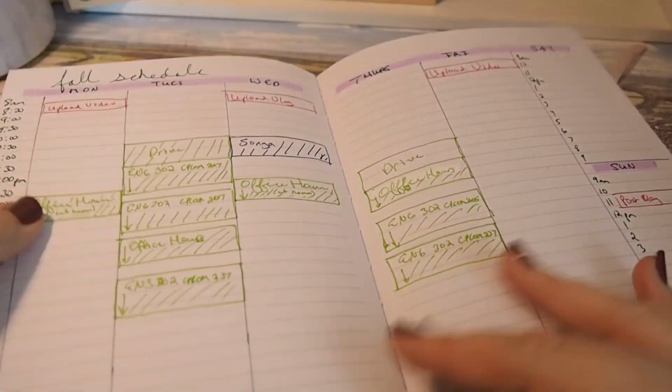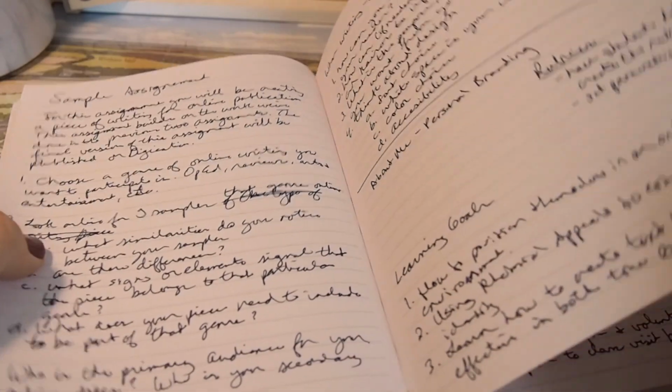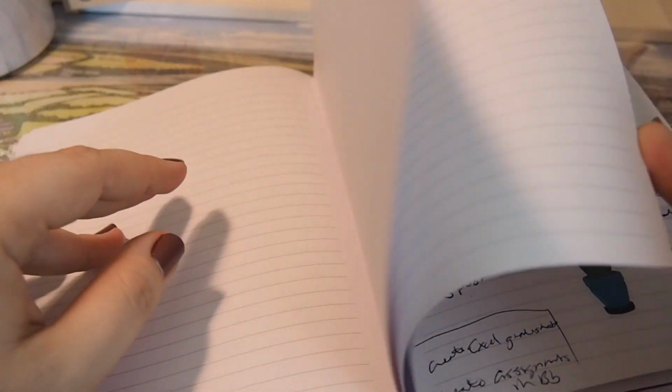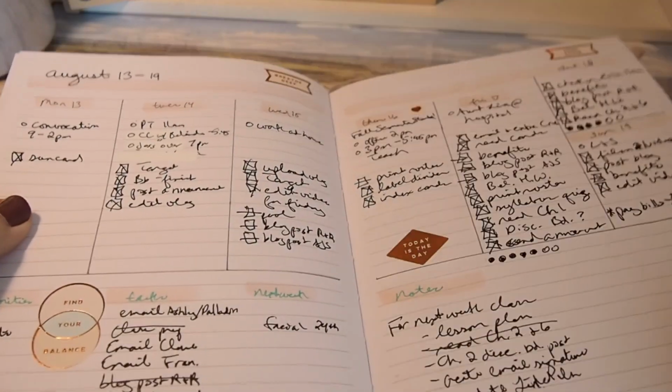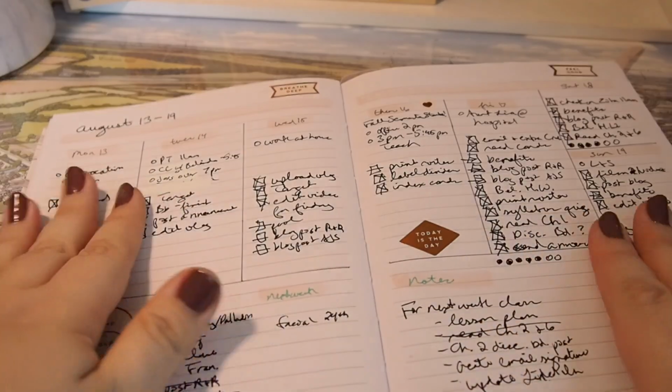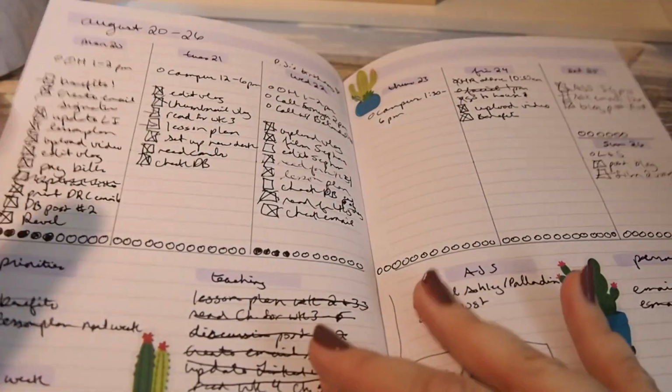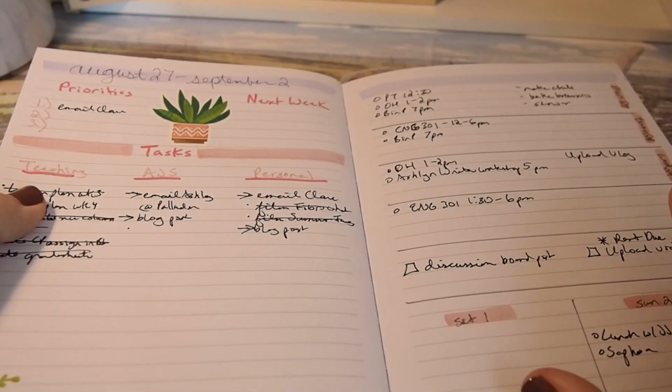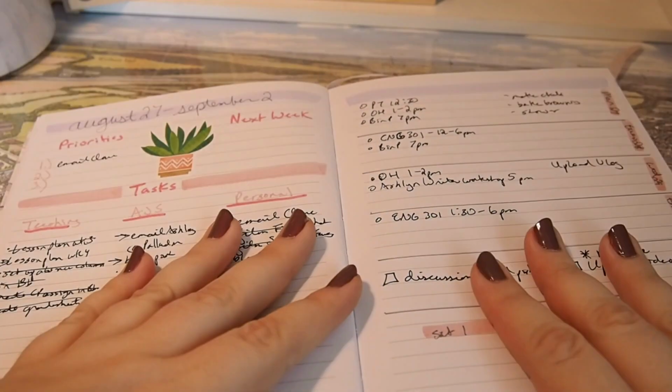I had my back to school list, I had my weekly schedule, I have a bunch of notes from meetings, back to school, and then I very foolishly skipped a ton of pages, so I've got those. Lovely. You can see I'm still doing that style for most of the month.